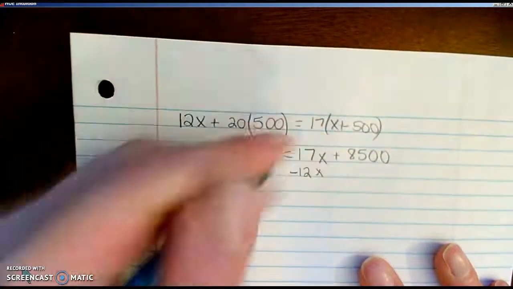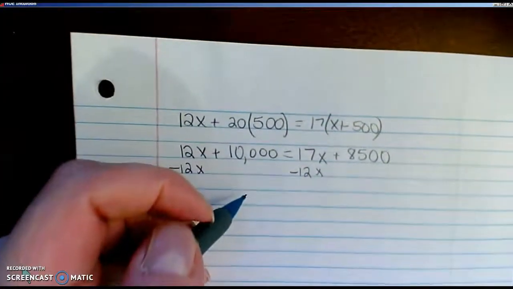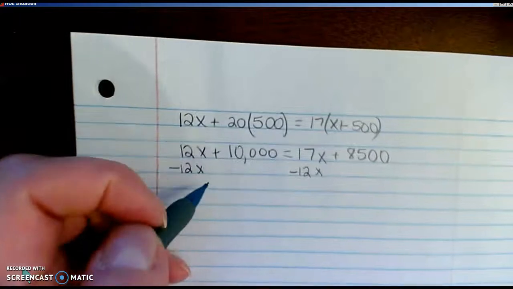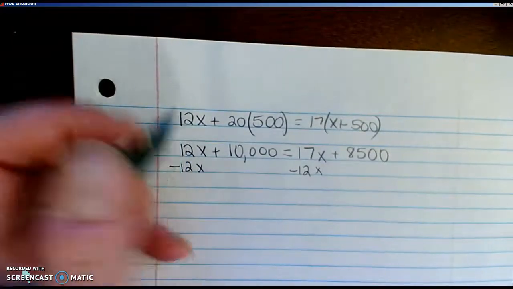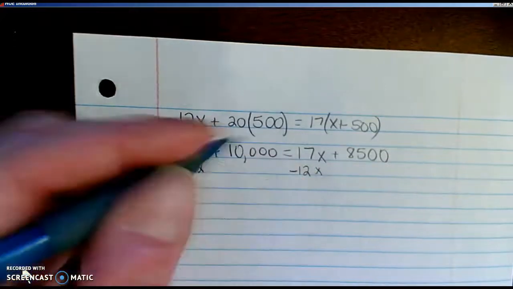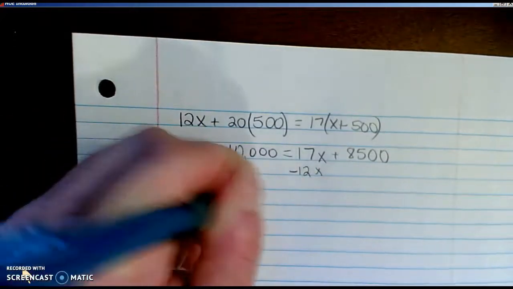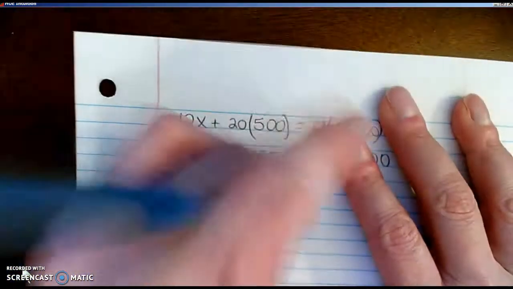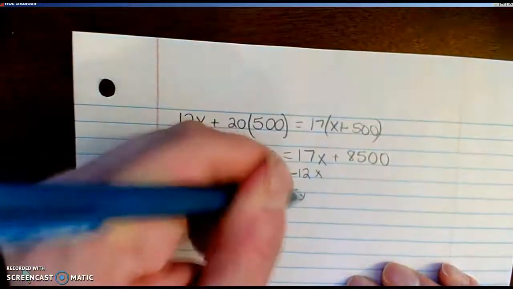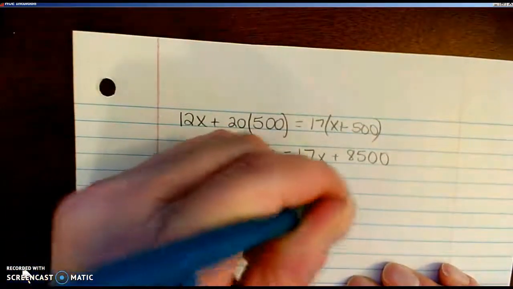If I had subtracted 17x from both sides, that would have made things a little bit trickier, because then I would have ended up with a negative x term, and this way I keep it as a positive x term. So now I've got 10,000 equals 5x plus 8,500.